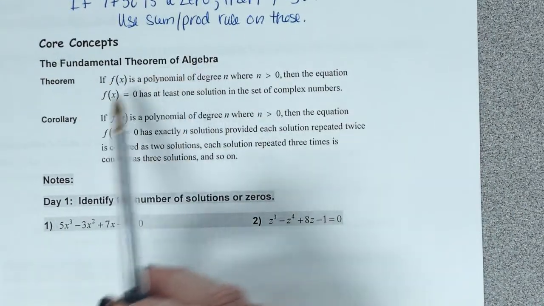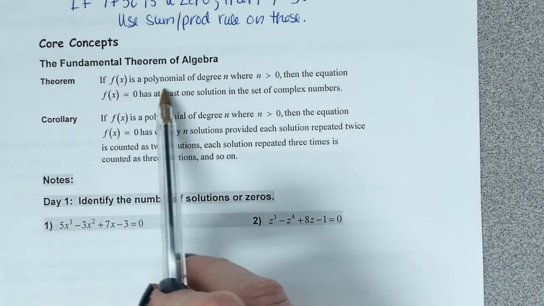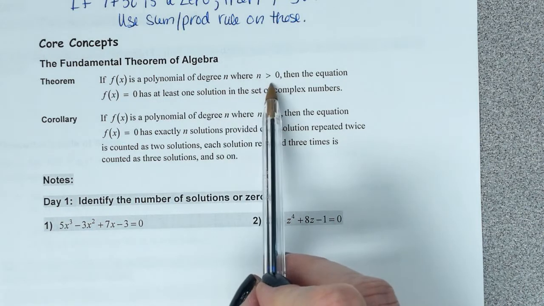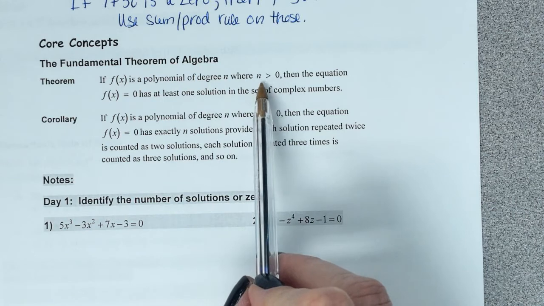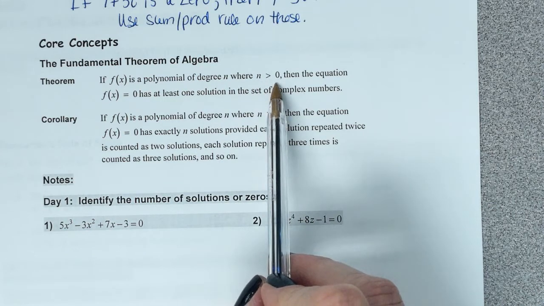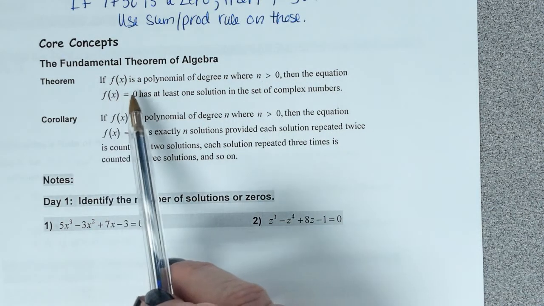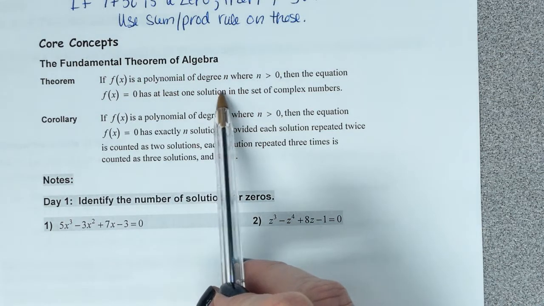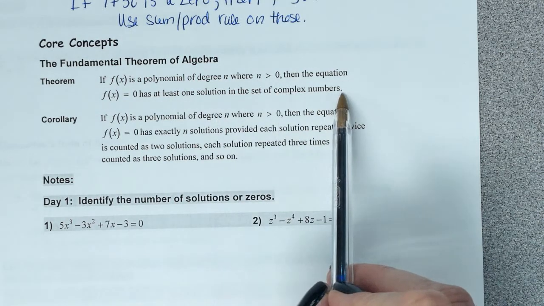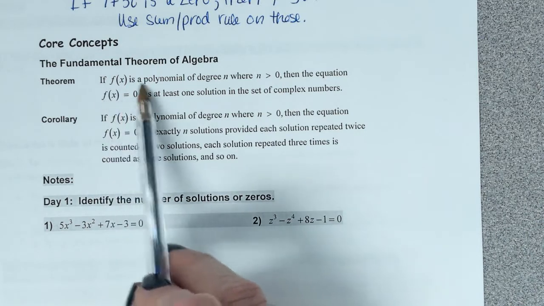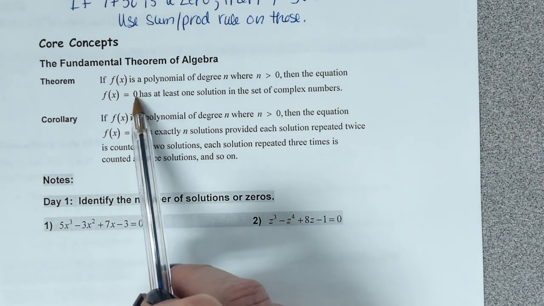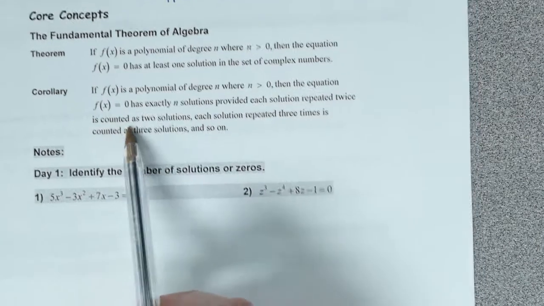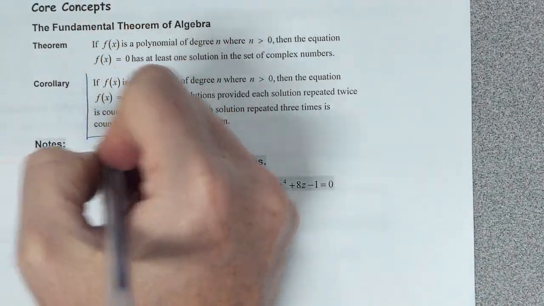All right, so the fundamental theorem of algebra says, if f of x is a polynomial of degree n, where n is greater than 0, meaning it can be 1, 2, 3, etc., then the equation f of x equals 0 has at least one solution in the set of complex numbers. So all this is saying is anytime we set any function equal to 0, we must have at least one solution.